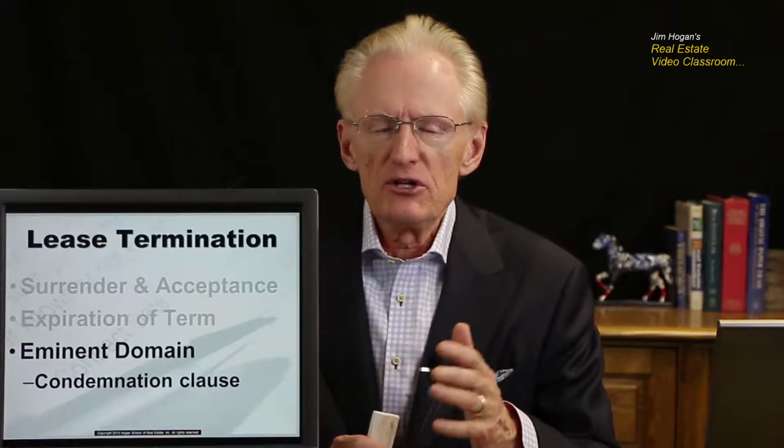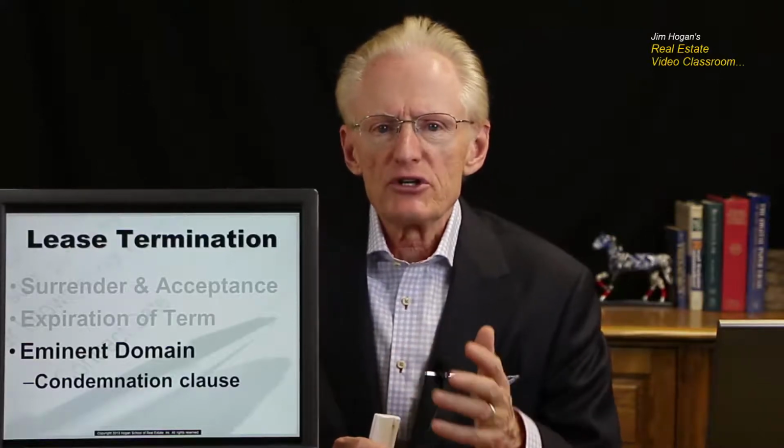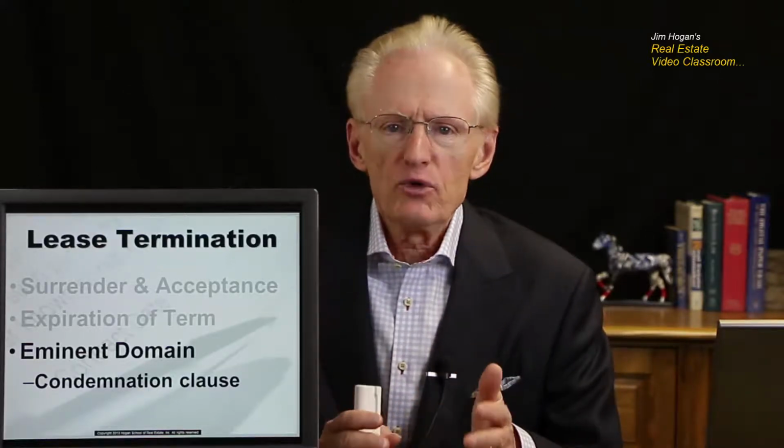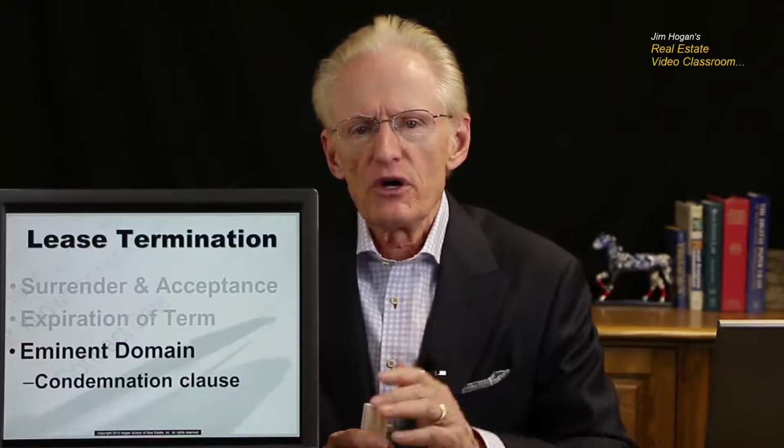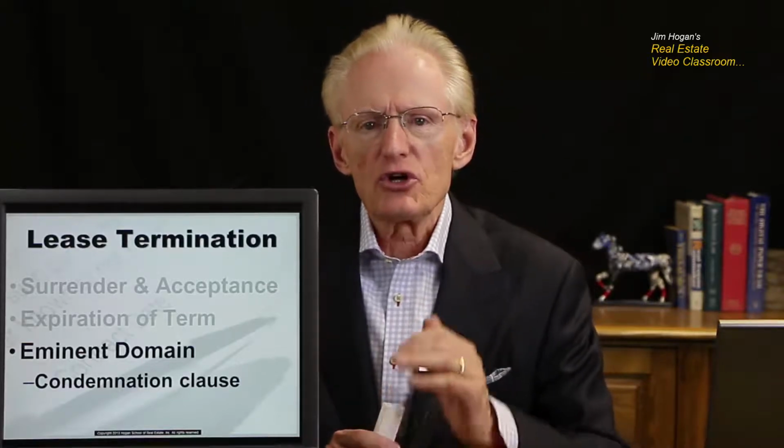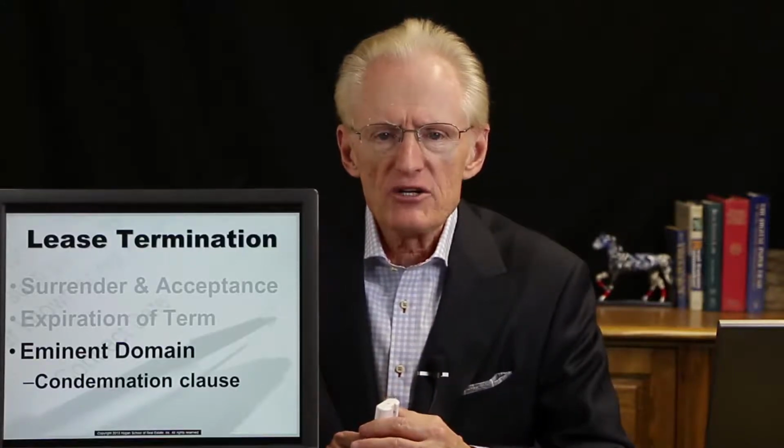The next one is potentially eminent domain. Eminent domain, remember, is the right of the government to take private property for public use with compensation. All right, so if it turns out that because of the eminent domain, maybe the street widening, that building is going to be destroyed, then that would terminate the lease. That's what we call a condemnation clause, a clause allowing the lease to be terminated or calling for the lease to be terminated if eminent domain is exercised.